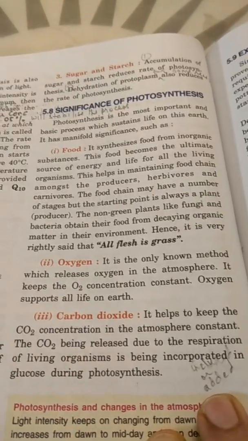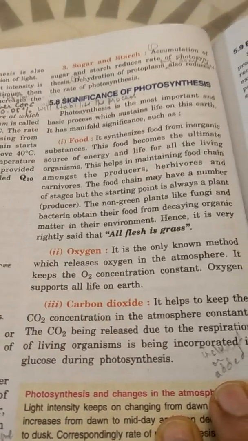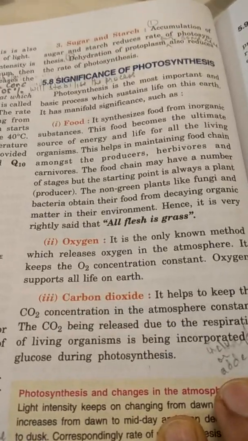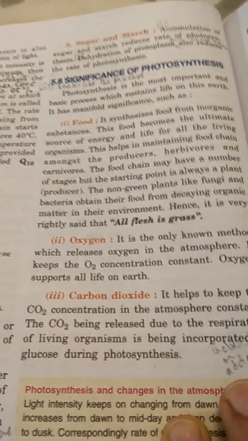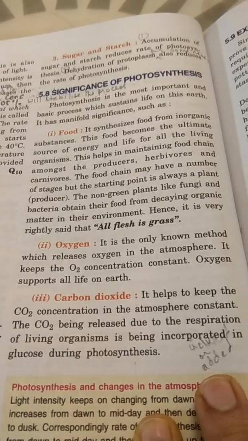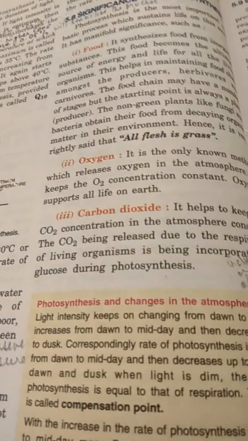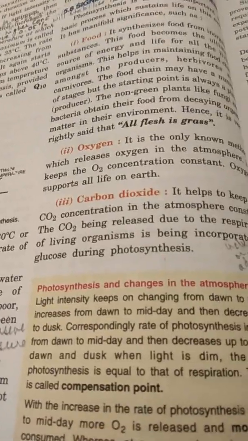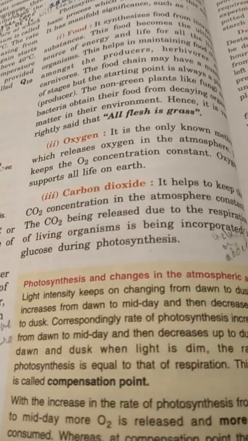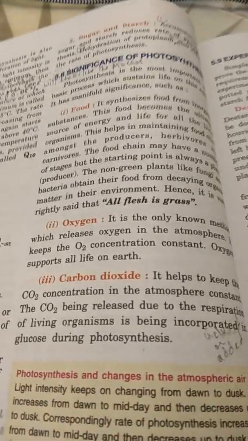The non-green plants, fungi and bacteria, obtain their food from the dead organic matter, the dead bodies of plants and animals. Hence, it is rightly said that all flesh is grass. That is, the energy and food that we take for growth, for energy, for repair of cells, all living organisms get from the plant. So all flesh is grass.